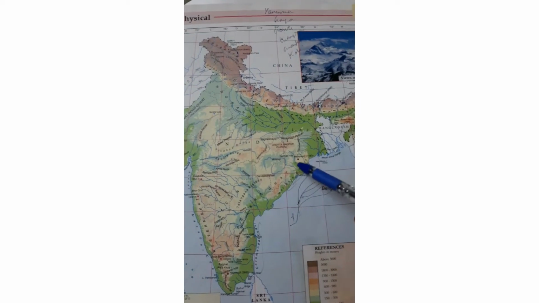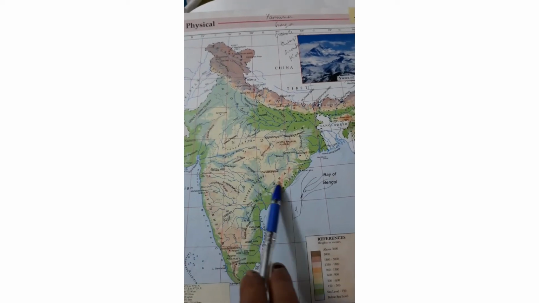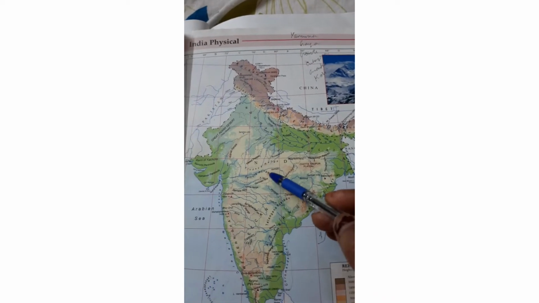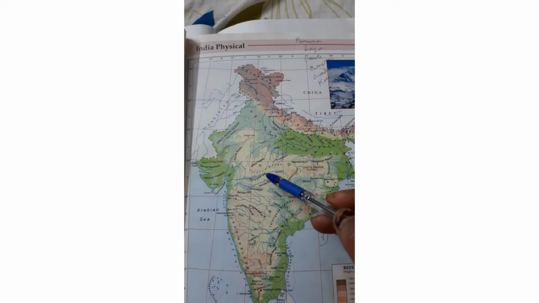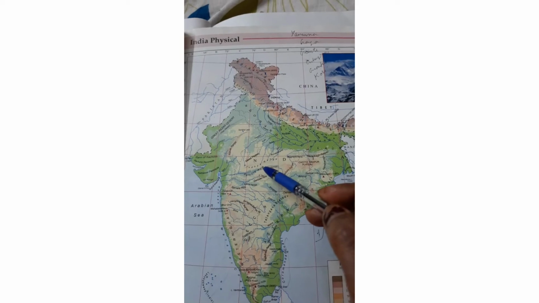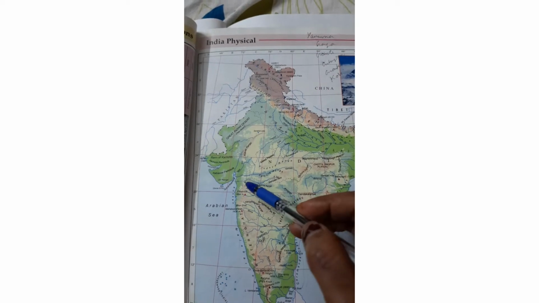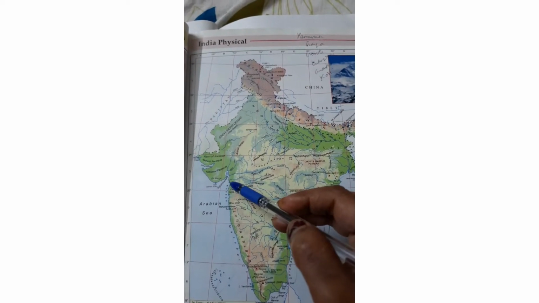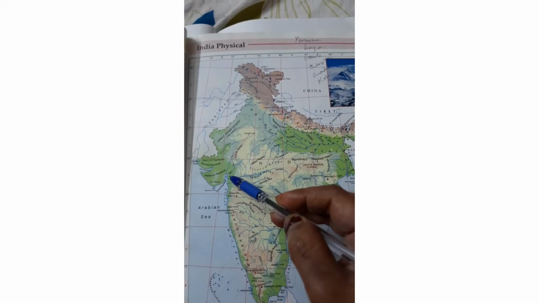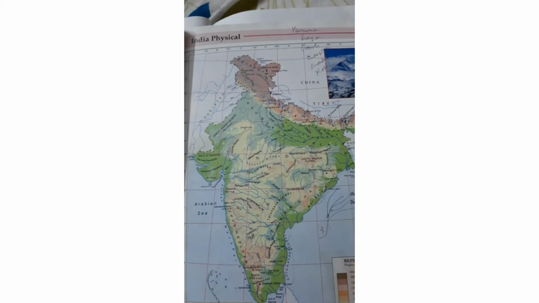Remaining all the rivers, I have told you children, Mahanadi, Godavari, Krishna and Kaveri, they all originate from the Western Ghats, flow towards the east and make deltas in the eastern coastal plain. Whereas Narmada and Tapti originate from the Vindhya range and Satpura range. This is the Vindhyachal range and this is the Satpura range. From here, Narmada and Tapti originate, flow towards the western side and merge into the Arabian Sea, making a delta here in the western coastal plain, the north tip of the western coastal plain.